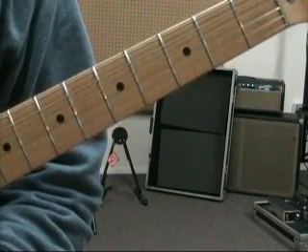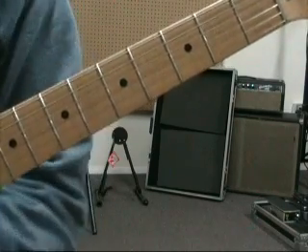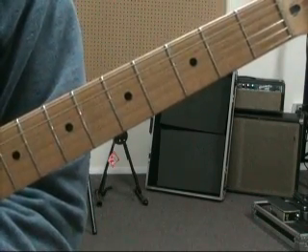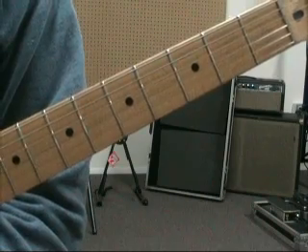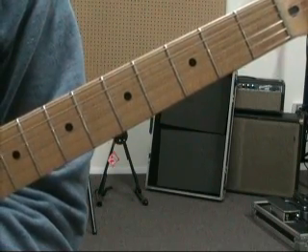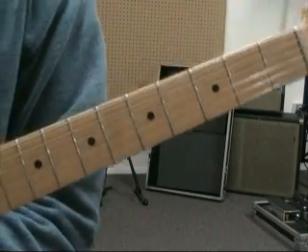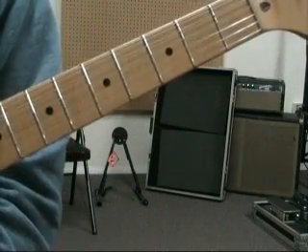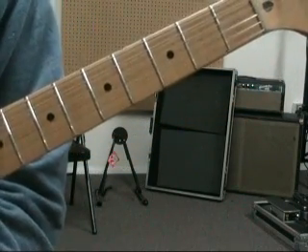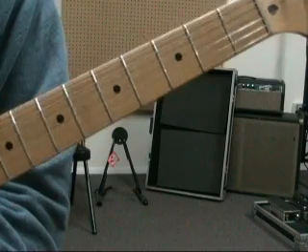If you haven't done the cage system lesson or any of the other major scale lessons, you need to go back and take a look at those, because what I'm going to give you in this lesson doesn't really stand by itself. You're really going to need to understand this before you can get anything out of this particular lesson.